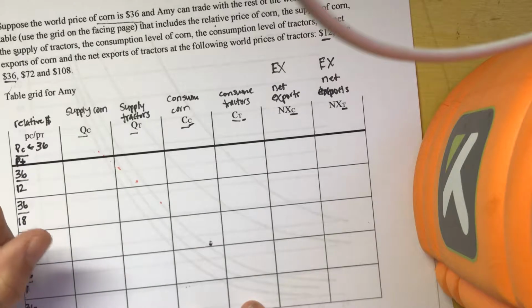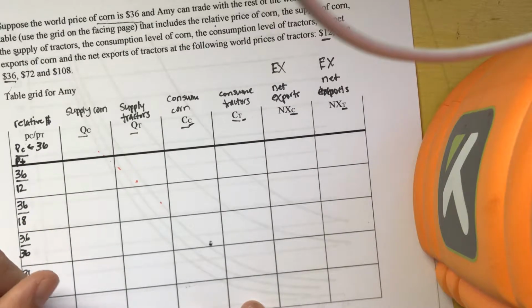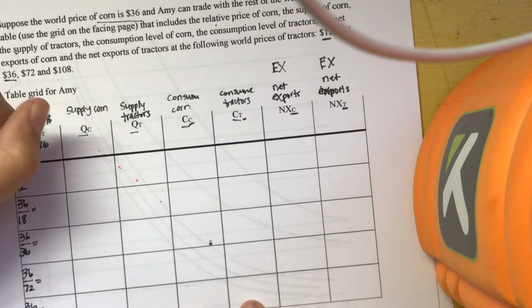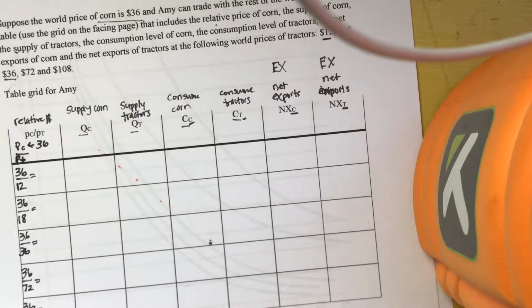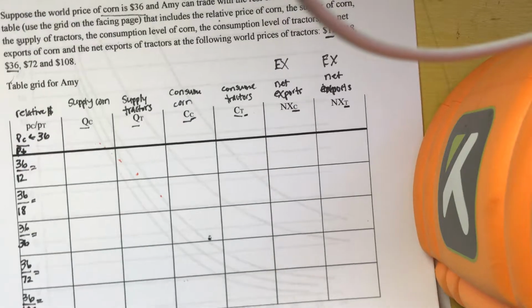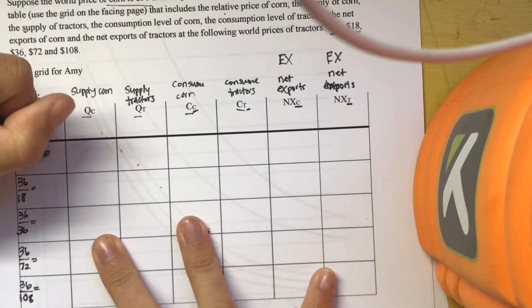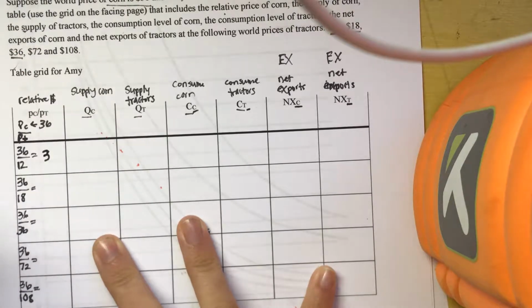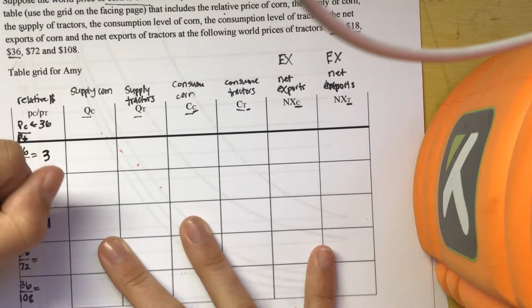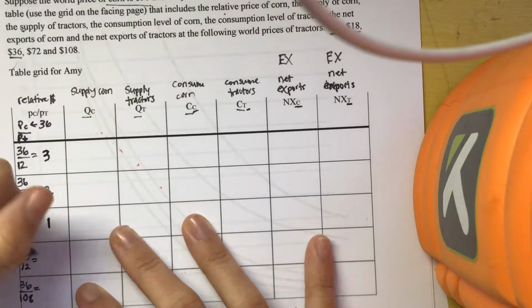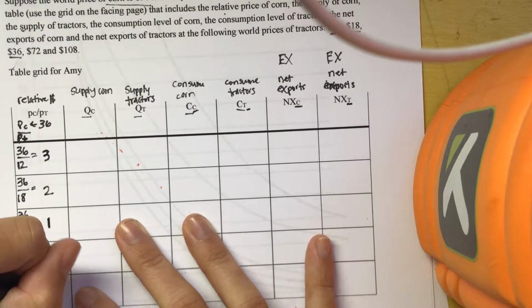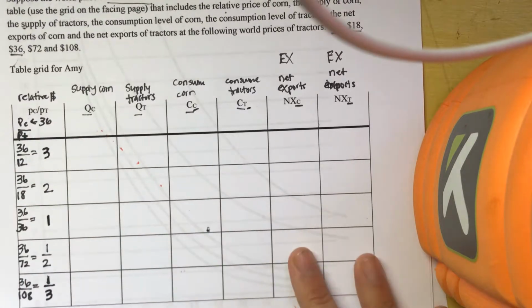And the next option is going to be 72. And the next option is going to be 108. Alright, then we're going to simplify those out. So we're going to get: your slope is going to be 3. Okay, your slope is going to be 2. Your slope is going to be 1. And your slope is going to be 1 over 2. And then your slope is going to be 1 over 3. Okay, so all of those are just simplified out.